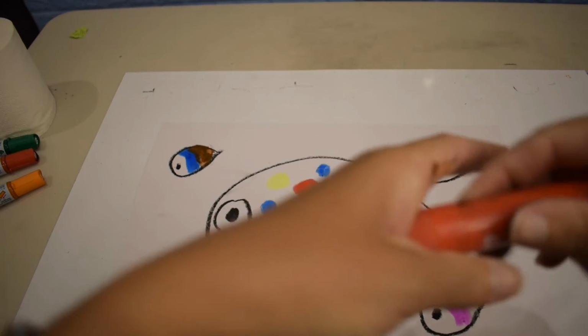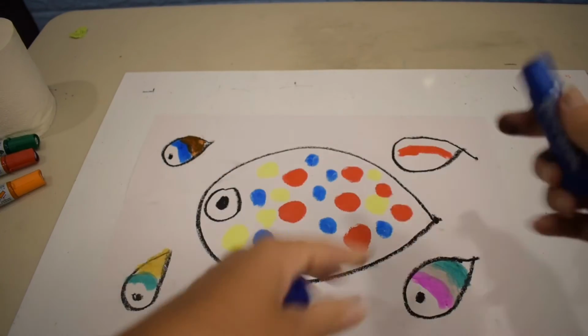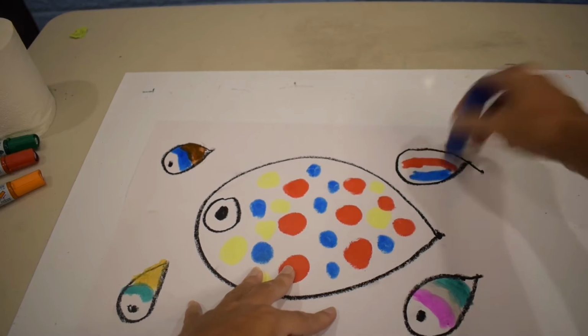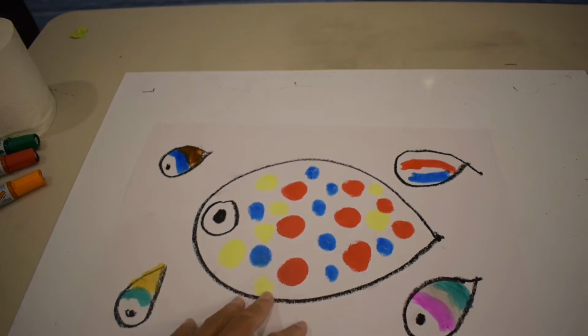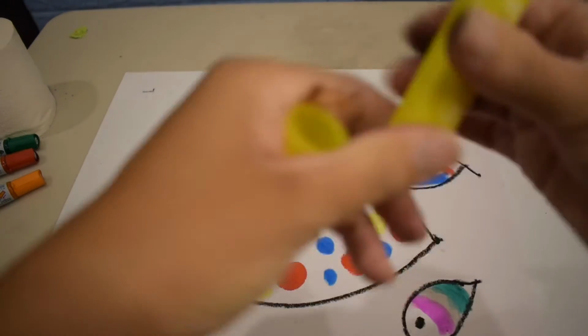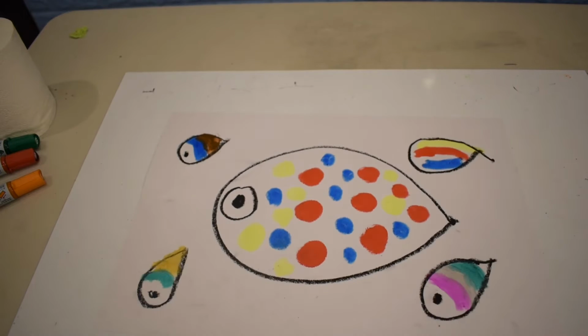Make it look kind of different for your fish. And then go here, like that. Okay, so I got about 4 fish.